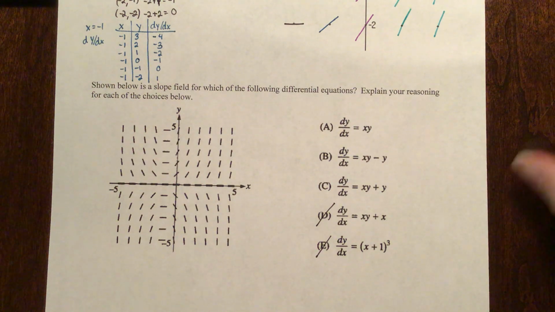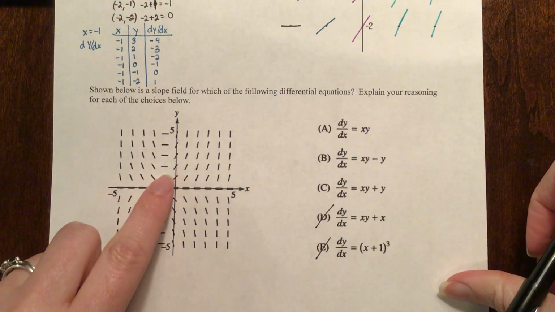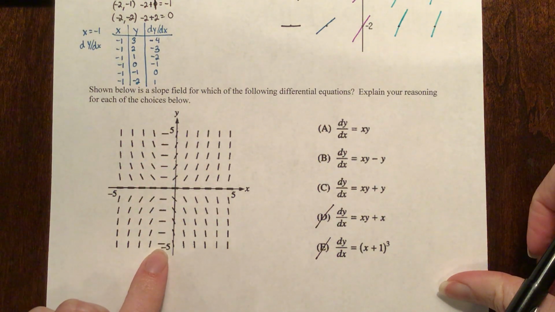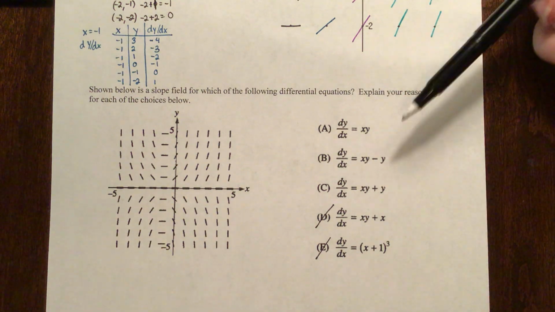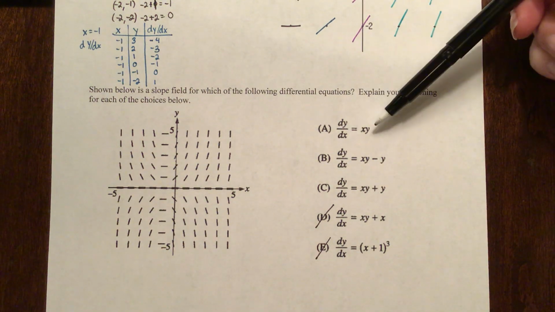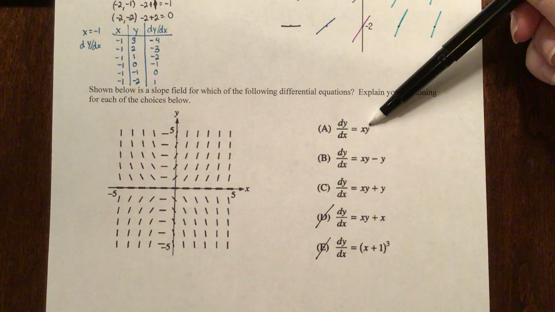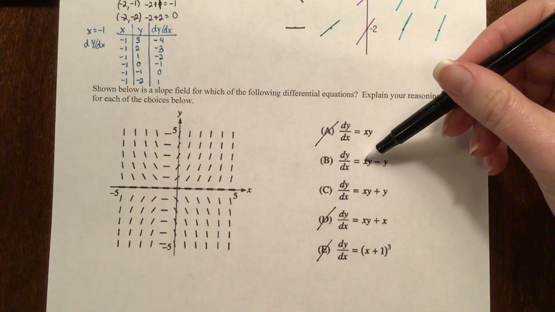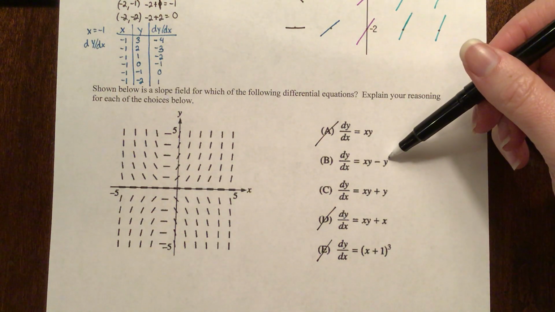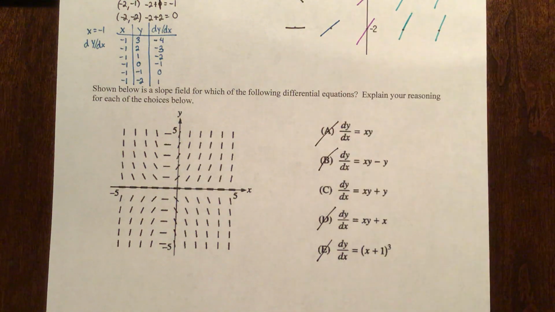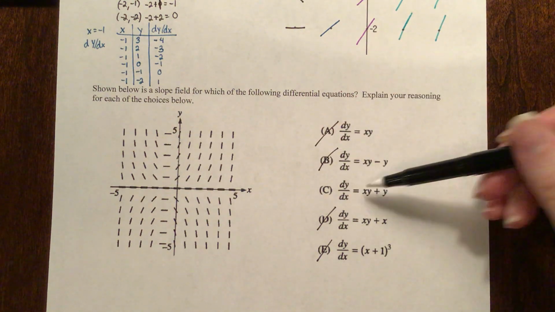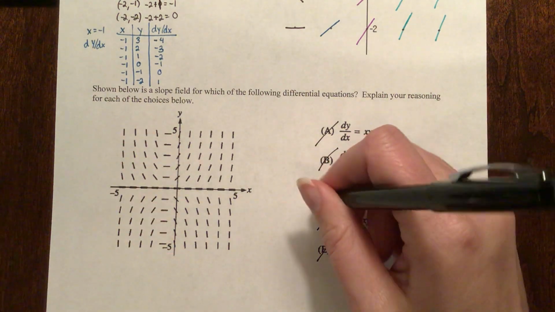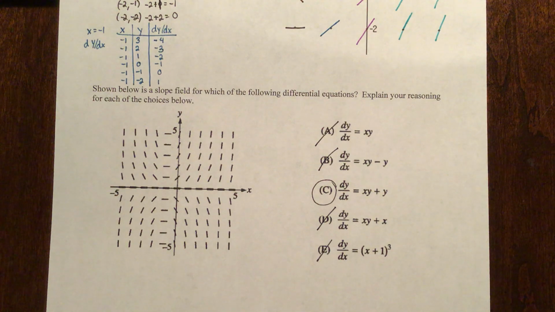Let's try other spots where our slope is 0. This column, where x equals -1, our slope equals 0. So let's try plugging in -1. If you plug in -1 here, you'd have -1 times y, which is -y. That's not 0. No. B, if you plug in -1 here, you get -1y minus y. That's -2y. Nope. C, plug in -1 here for x. -y plus y is 0. Our slopes were 0. That's our only last option, so that's got to be it.